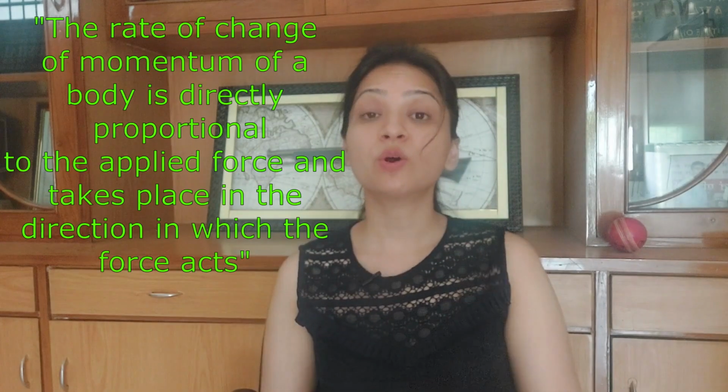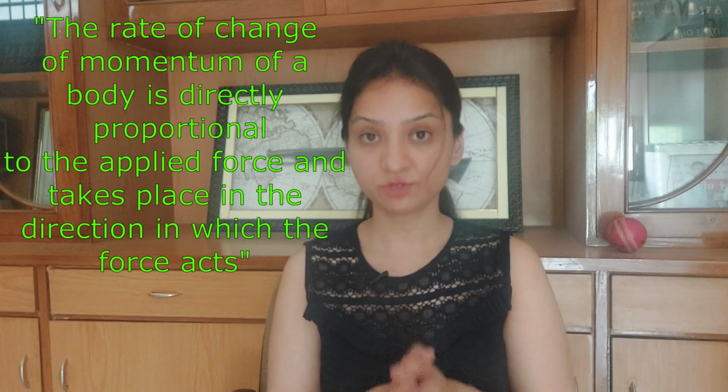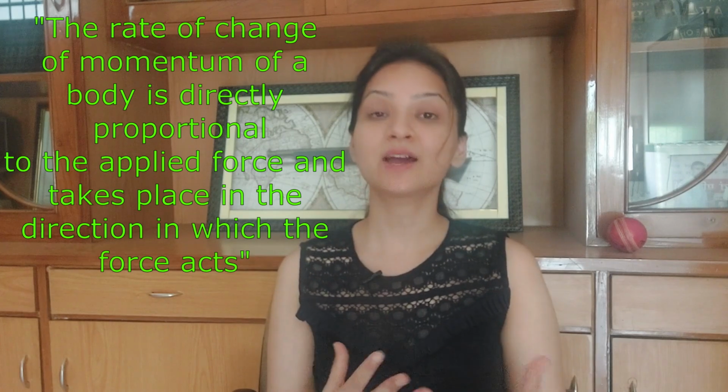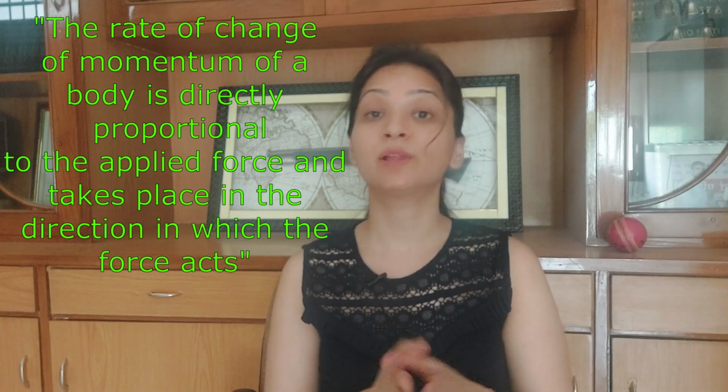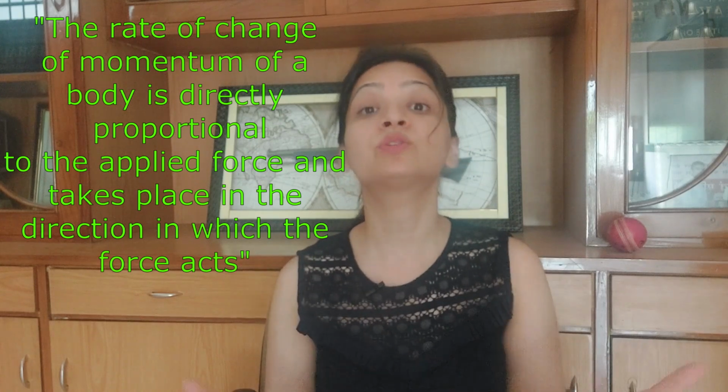So these observations will finally enable you to give your statement for Newton's second law of motion, which is: the rate of change of the momentum of the body is directly proportional to the applied force and takes place in the direction in which the force acts.